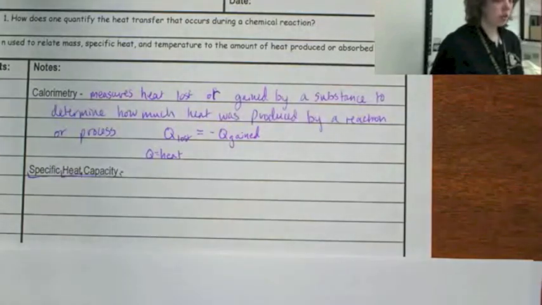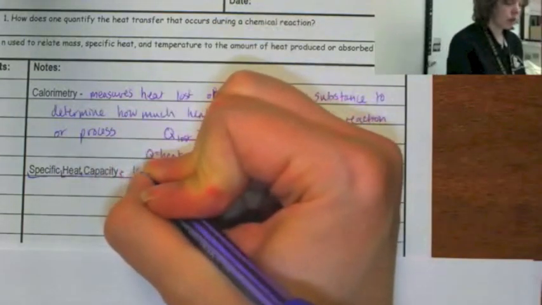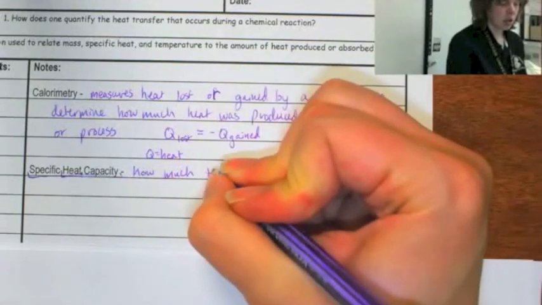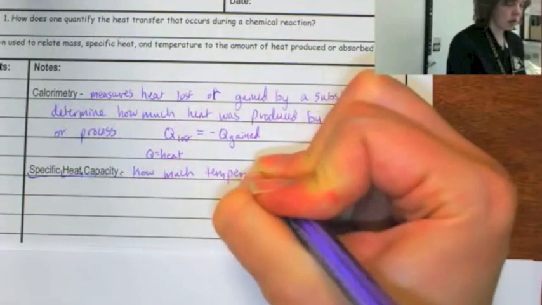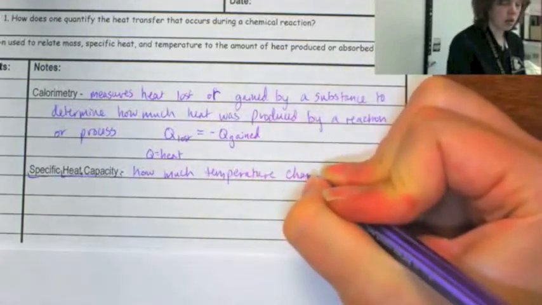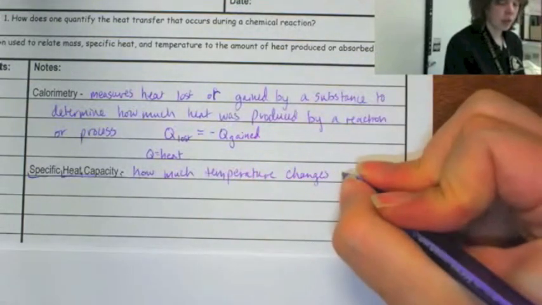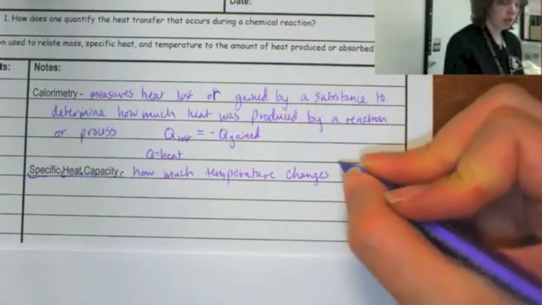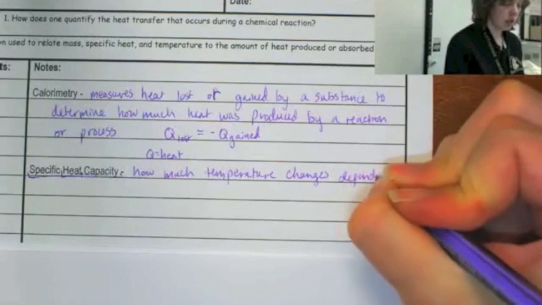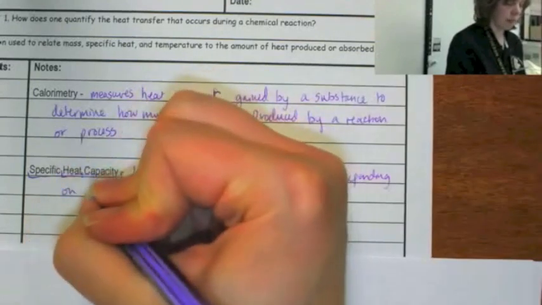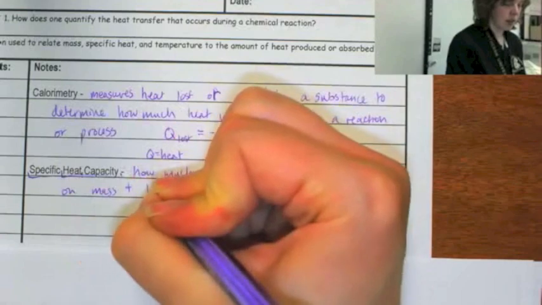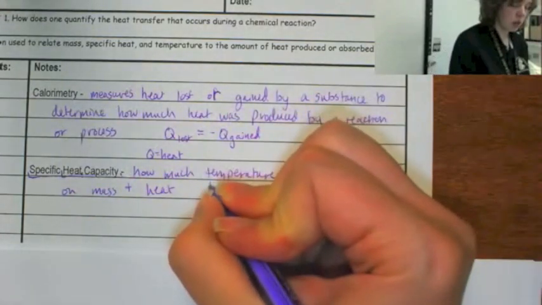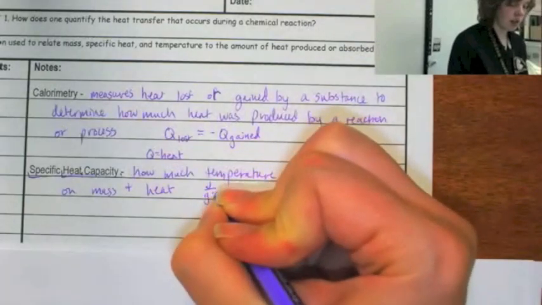All of them have to do with how much the temperature changes based on your mass and based on the amount of heat you put in. Because of that, your units are going to look a little funny on your specific heat capacity. It's always going to be joules per gram degree Celsius.